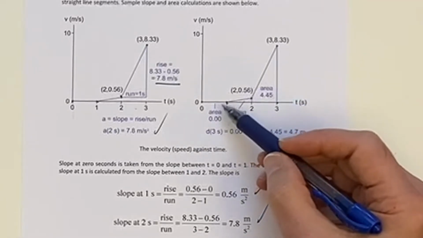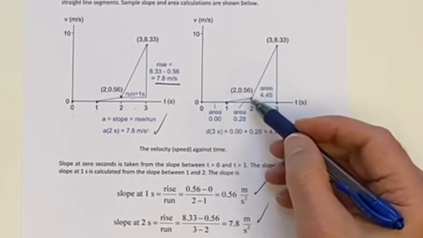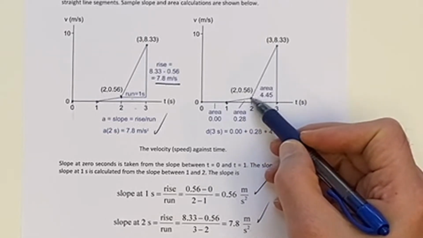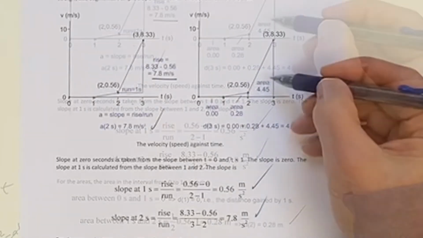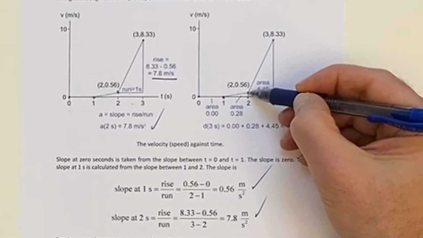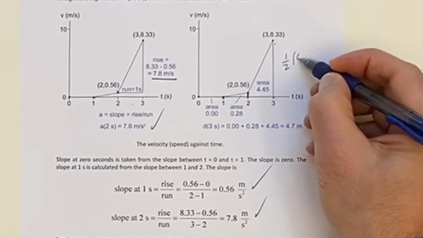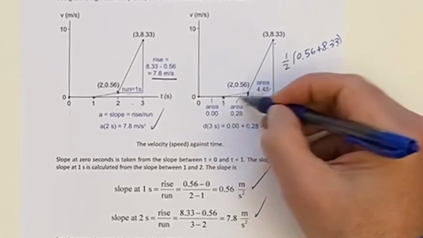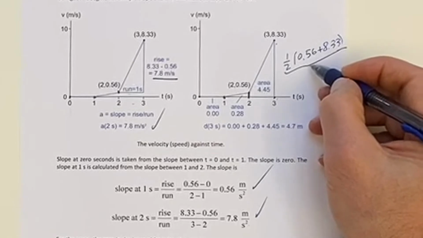Now for the area, between 0 and 1, the area is 0. So therefore nothing there. And the area here is 1/2 the base, which is 1 second, times the height. So 1/2 of 0.56, that's 0.28. And then the area here would be the area of your trapezoid. You would take the heights, 0.56 and 8.33, and do 1/2 of that sum, and multiply by 1 second. So when you work this out, it's around 4.